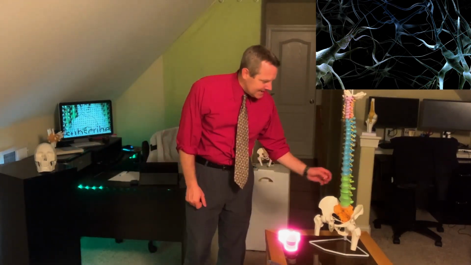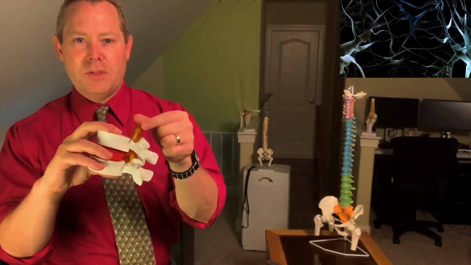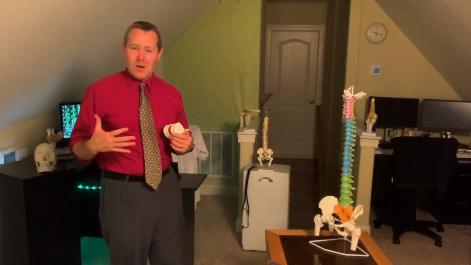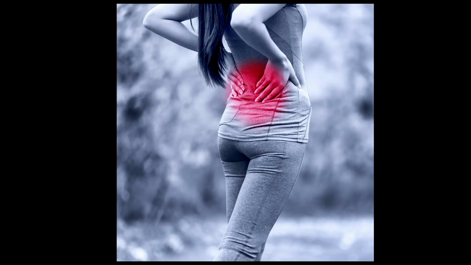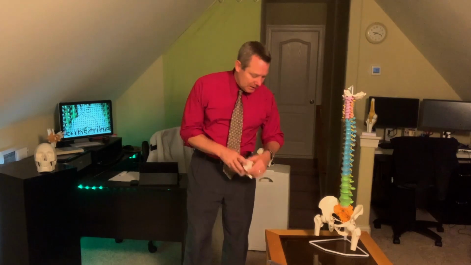What happens is that nerve coming off of the spinal cord, right about there, starts to get pinched or gets inflamed. And all of a sudden it starts sending signals saying, hey, there's something wrong. And when that happens, your back muscles start to lock up, or what we call muscle guarding, to try and support that actual joint.